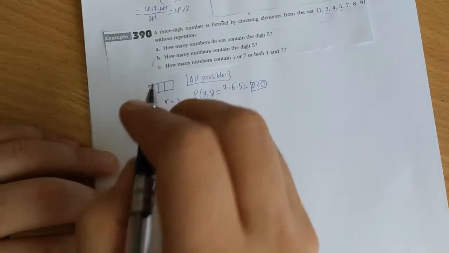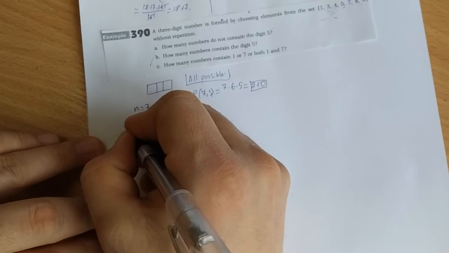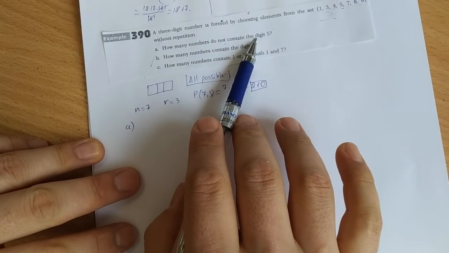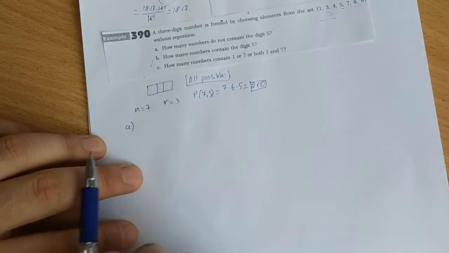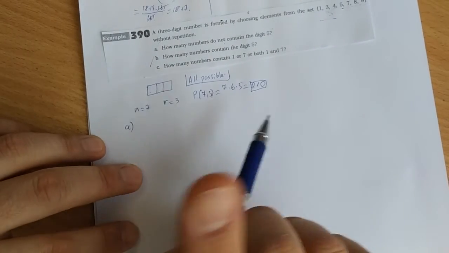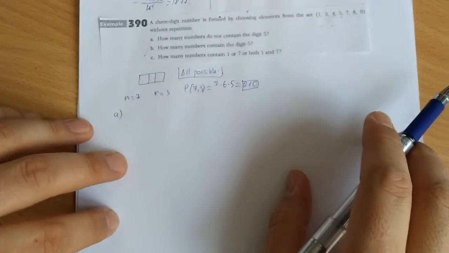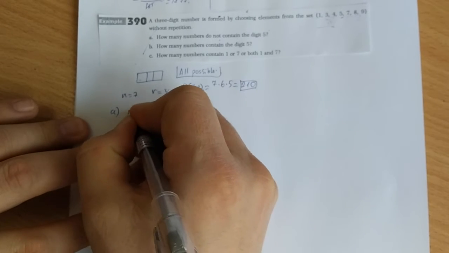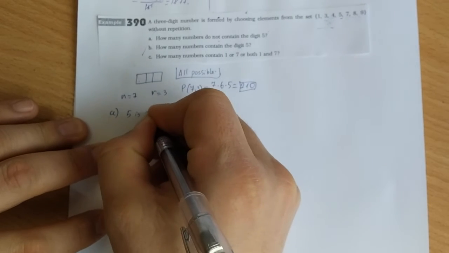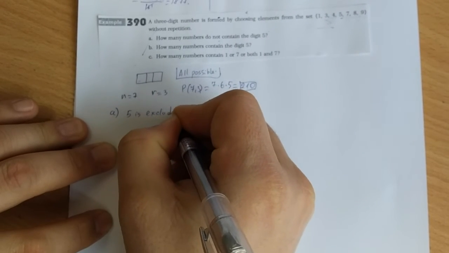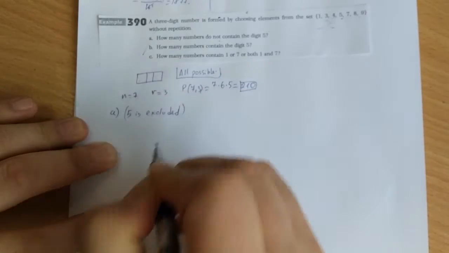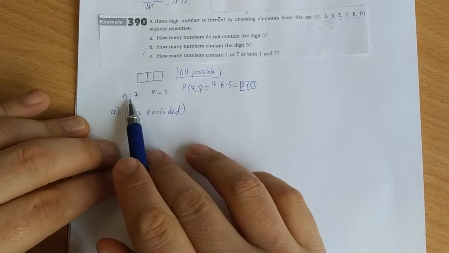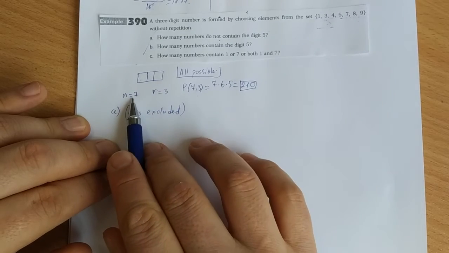Okay. Now, question 8. How many numbers do not contain digit 5? What can we say? 5 is excluded. We are not adding 5. So how many numbers did we have? 7.